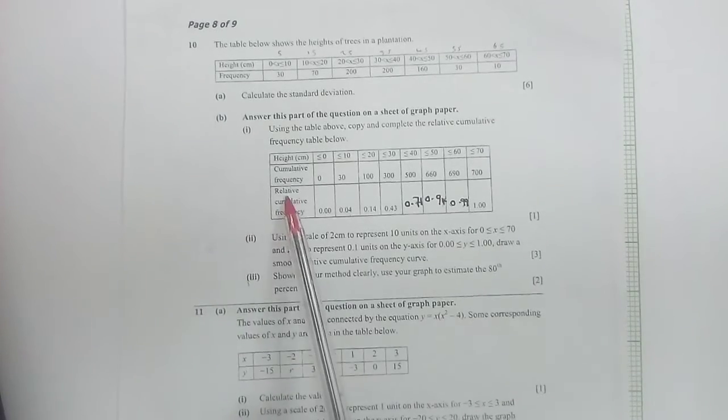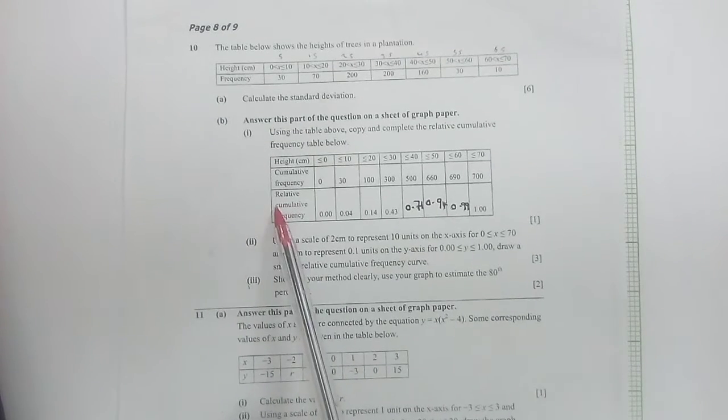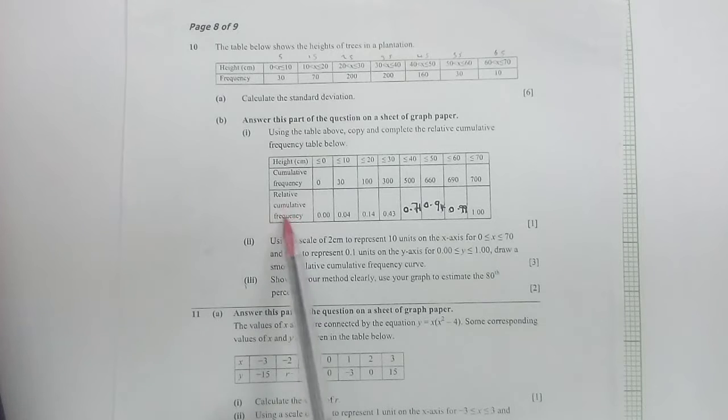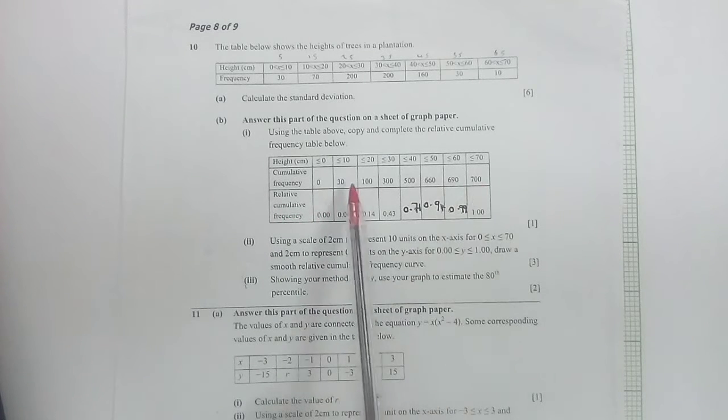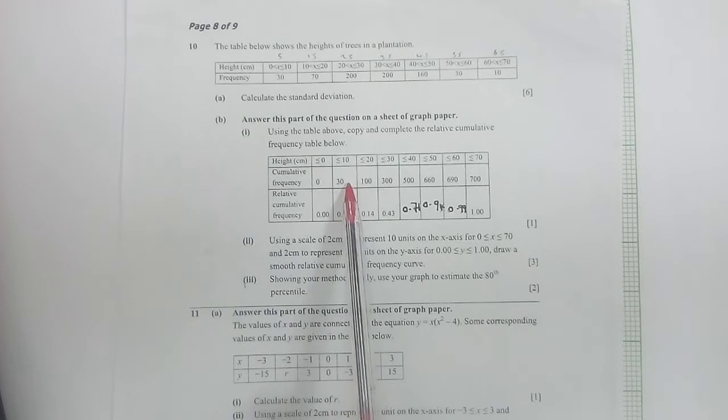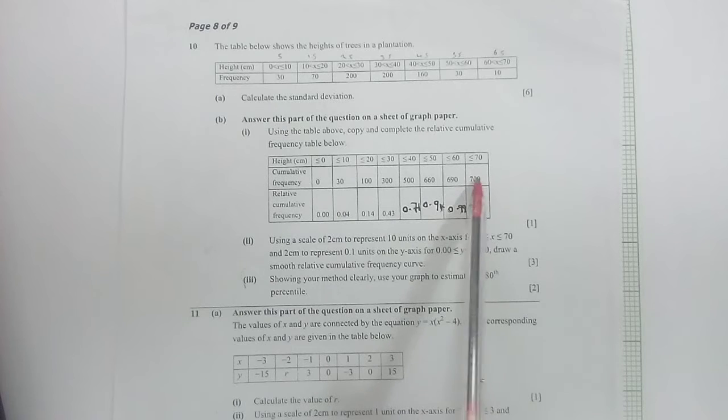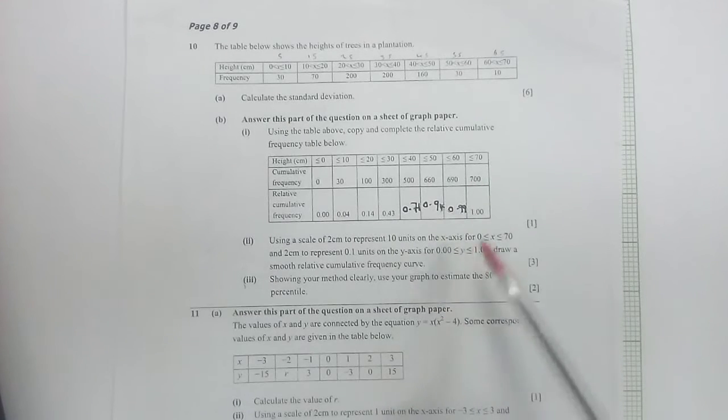So what you basically need to understand is that here we have what we call relative cumulative frequency, and it is found by dividing whichever number you are trying to find by the total number, which is 700 in this case. In the last column, it must give you a 1, 1.00. So that's how it works.